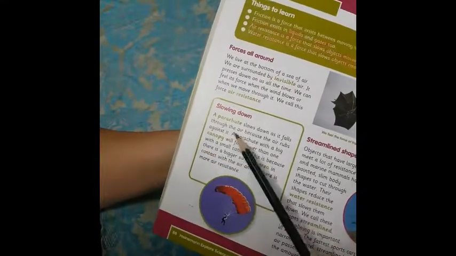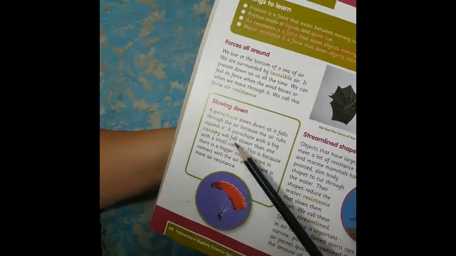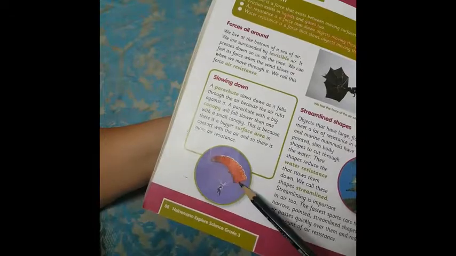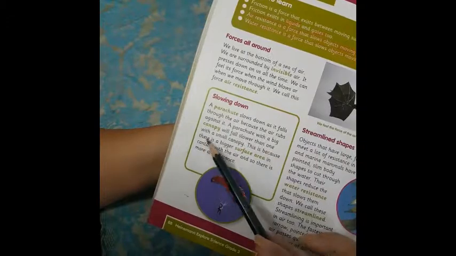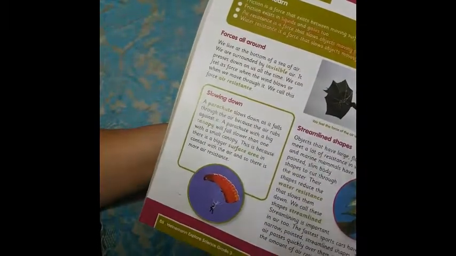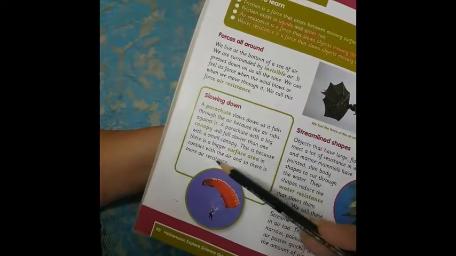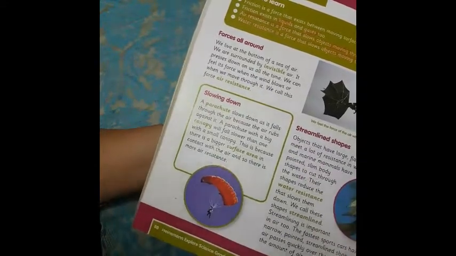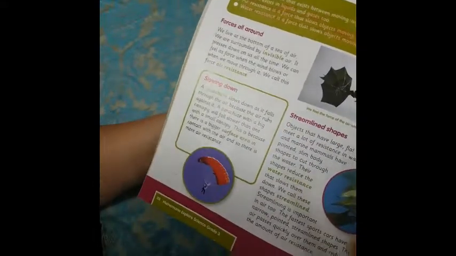Slowing down. A parachute slows down as it falls through the air because the air rubs against it. A parachute with a bigger canopy, canopy means the cloth that opens up, will fall slower than one with a small canopy. So if the canopy is big, the parachute will fall down slower. This is because there is a bigger surface area in contact with air, so there is more resistance. Okay, so since the area with air is more, it will fall down slower.